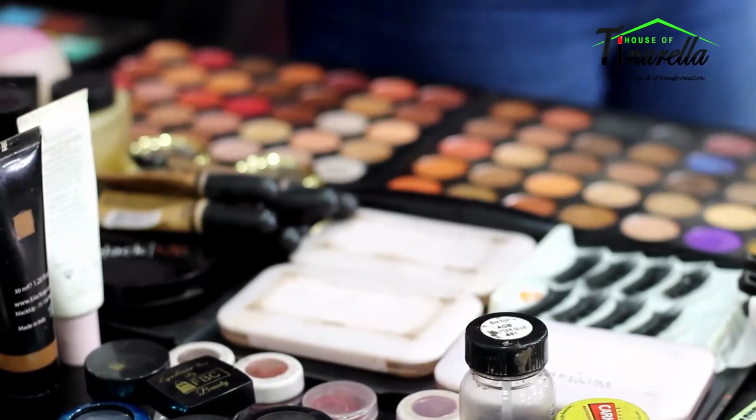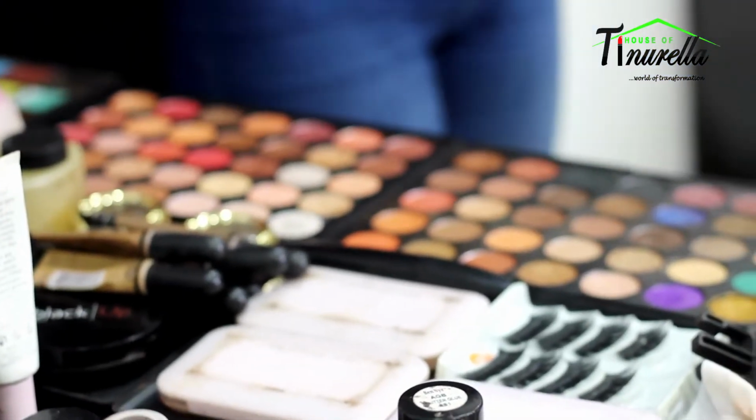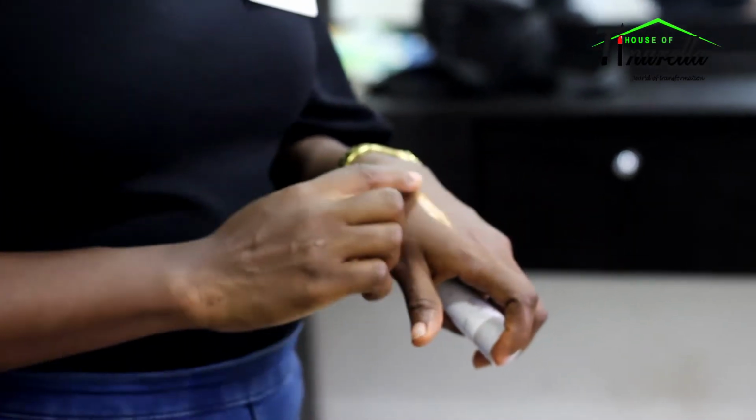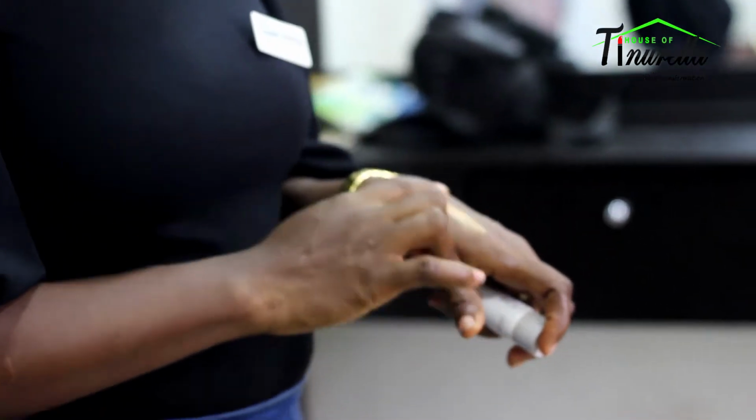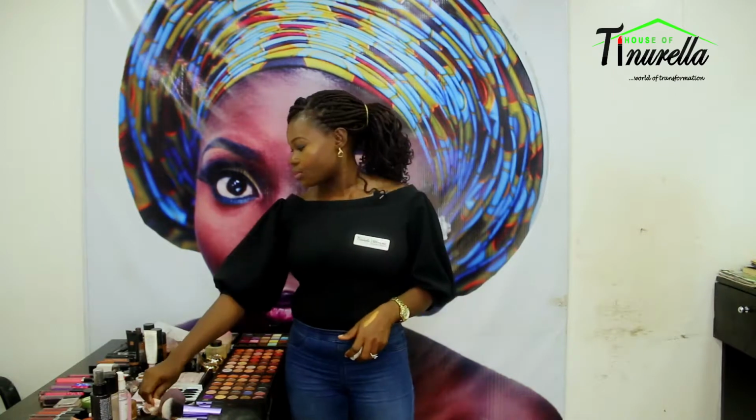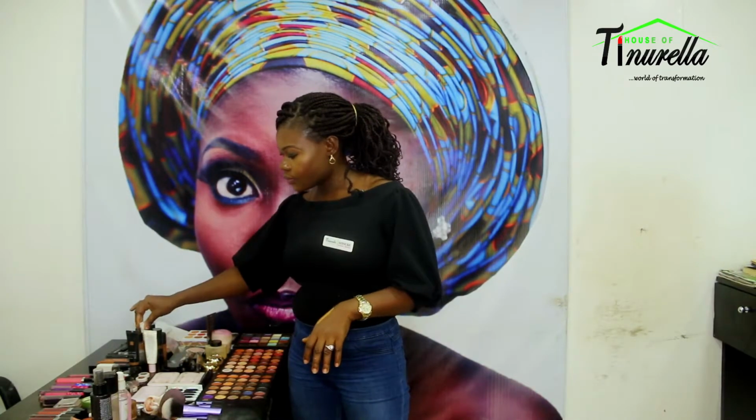So let's talk about foundations. In foundations, there are things you need to look out for. There are things you need to know. In foundations, there's something called strip test. Strip test is done to be able to get the right shade of foundation to be used on a particular person. Using this for example, you can see if I try this, it's best done around the jawline.